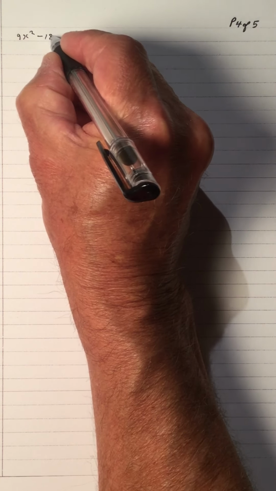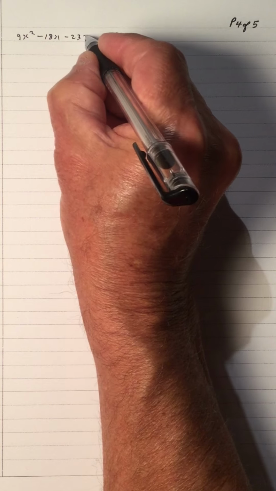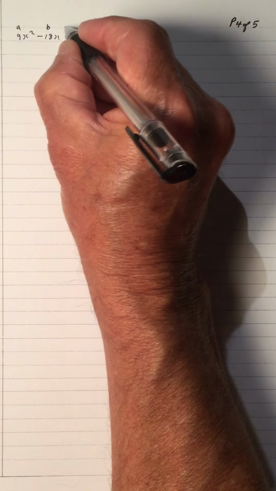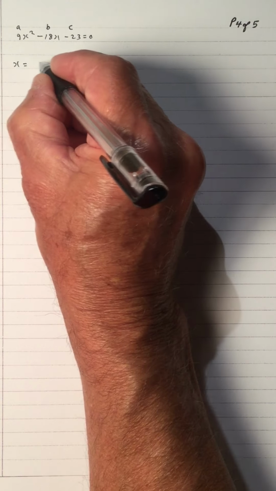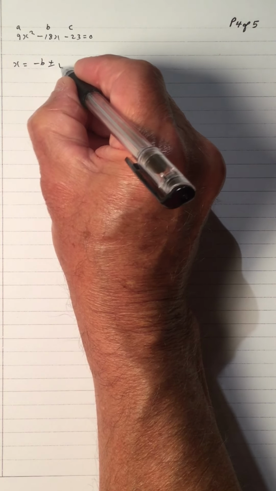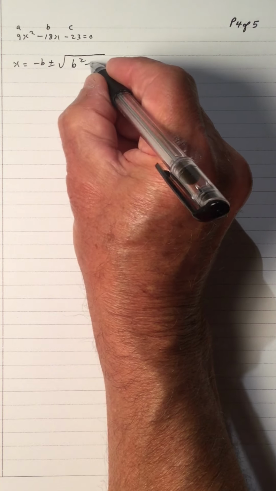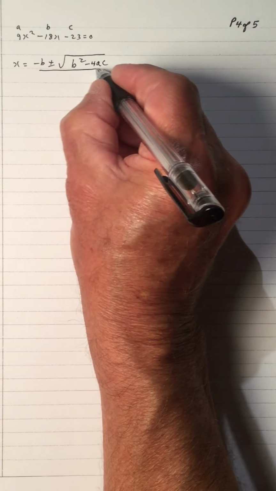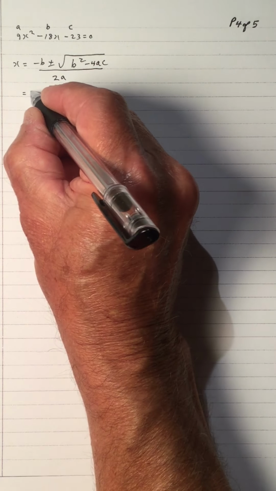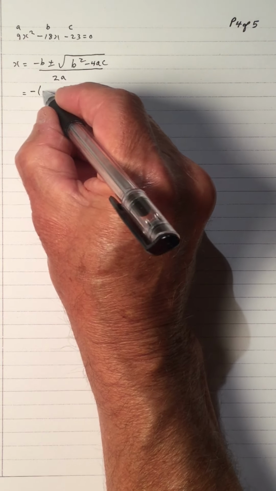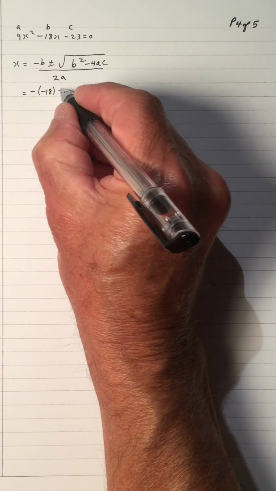The equation that I have is 9x squared minus 18x minus 23 equals 0. So A is 9, B is negative 18, C is negative 23. So the quadratic equation: x equals negative b plus or minus the square root of b squared minus 4ac, all over 2a. And so when we plug that in, that's the negative of b. So b is negative 18, plus or minus.